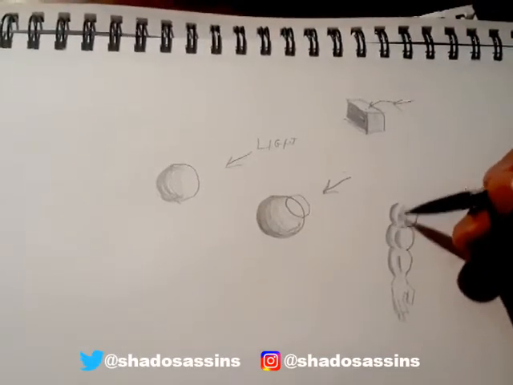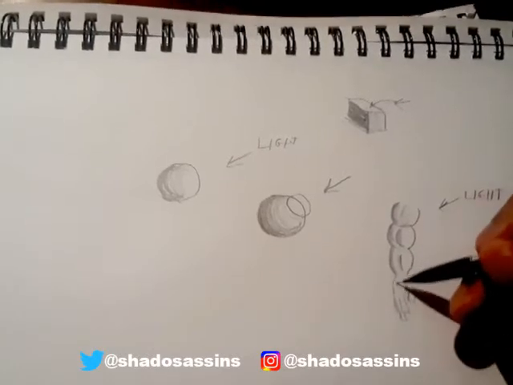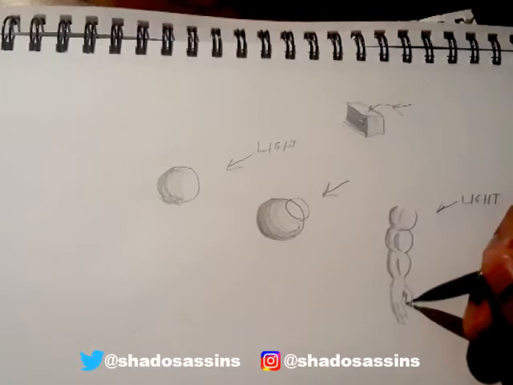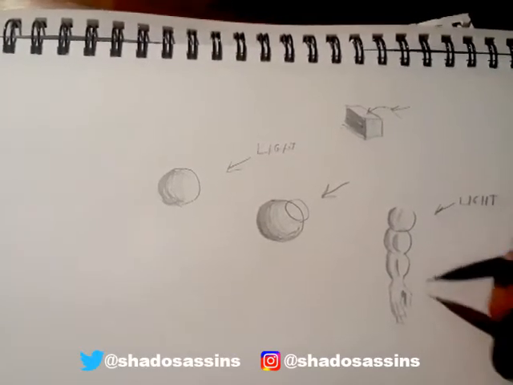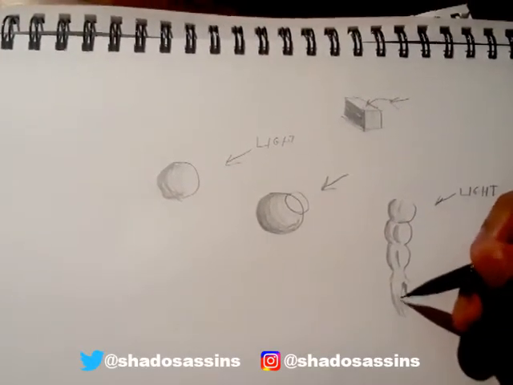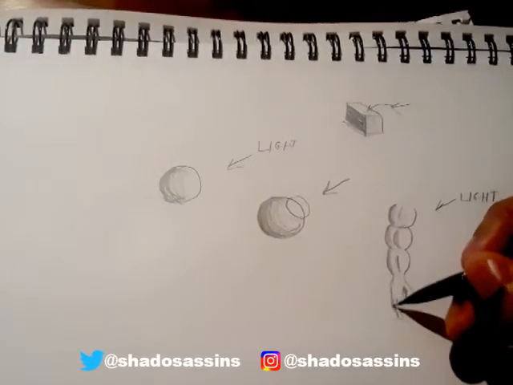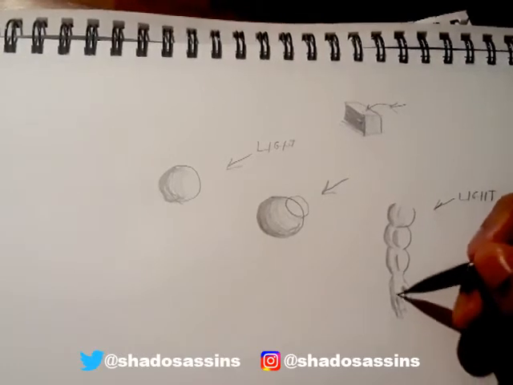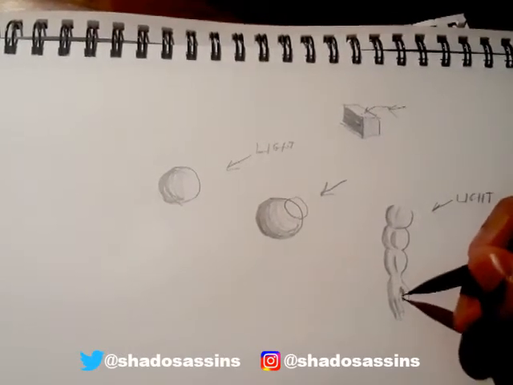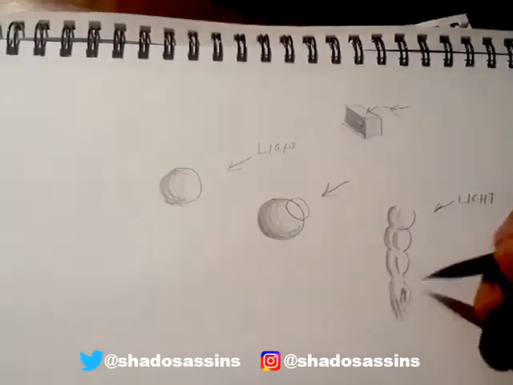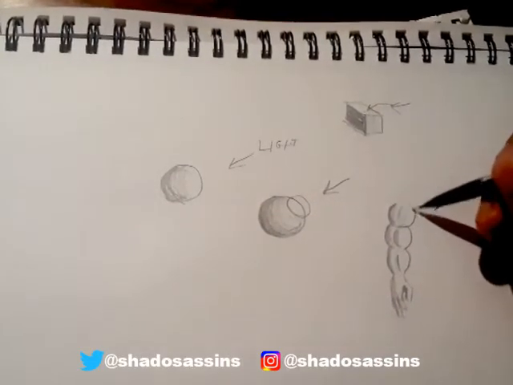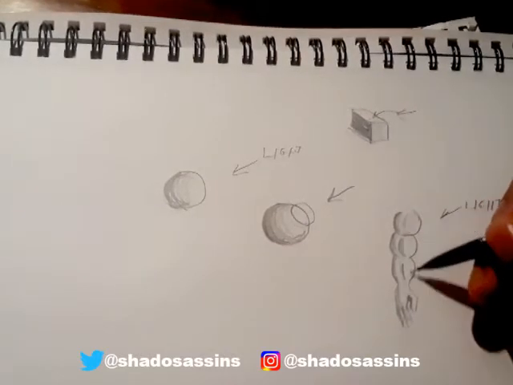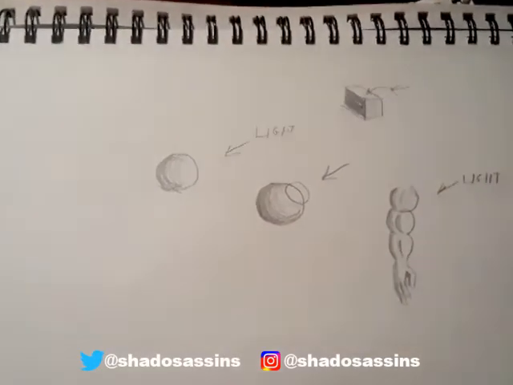So you would shade this way in the arm, showing where the shadows would be, a slight shadow in here on the inside of the hand. And the light would truly be hitting this area of the arm itself.